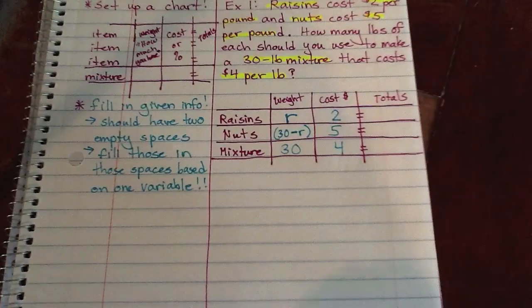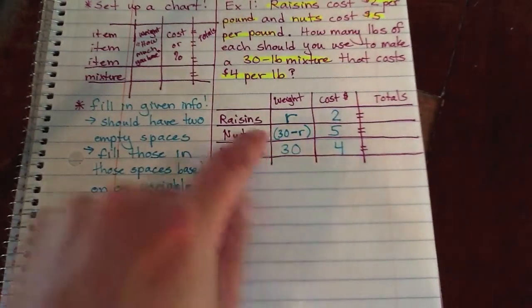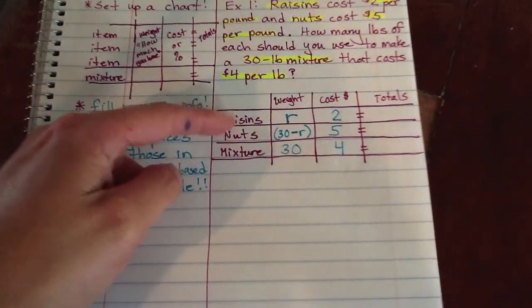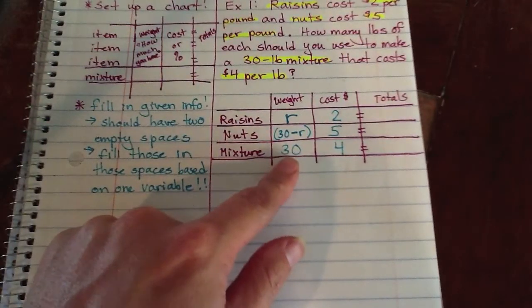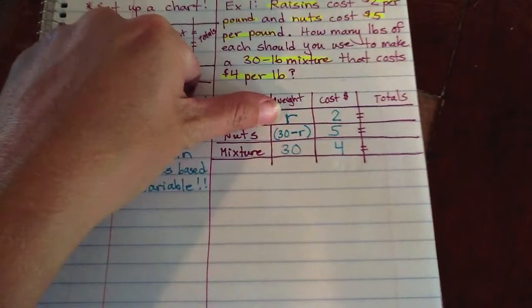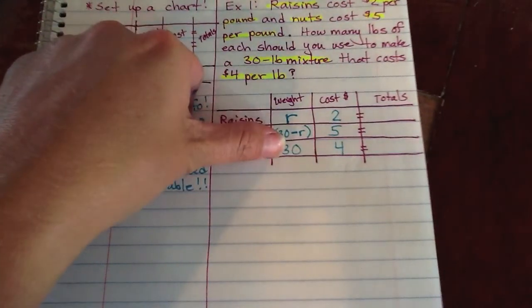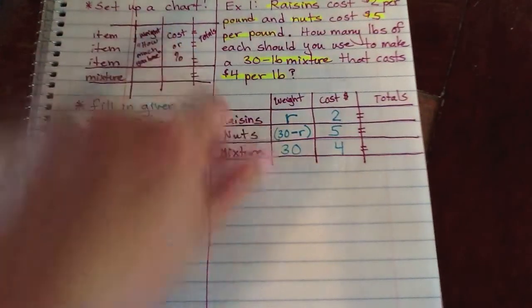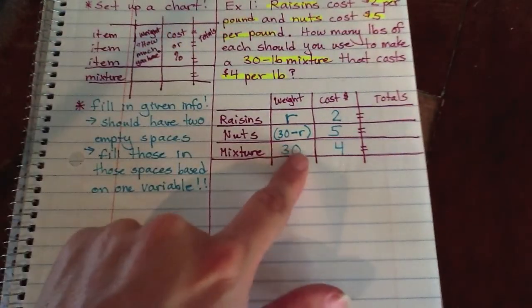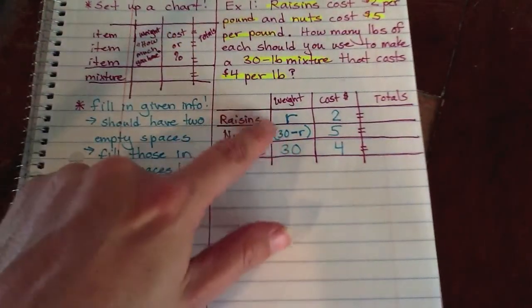Okay, every once in a while, including on tomorrow's assignment, they're going to give you one of these and they're going to ask for the mixture. If that happens, you need to think about the opposite. Let's say this was 20 and I was adding into it. 20 plus n equals whatever my mixture is. So in that case, when you're missing your mixture weight, you're just going to add these two together.